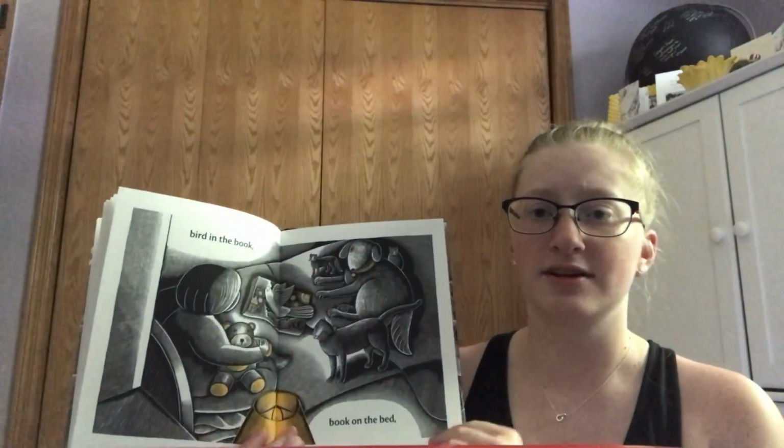So that's shown throughout the book, and then at the end it just talks about how there's so much light in her life.